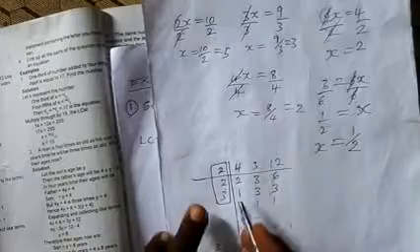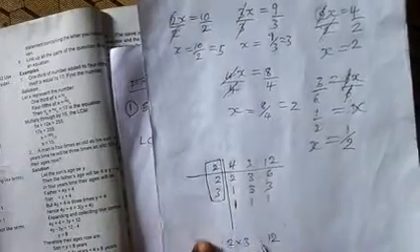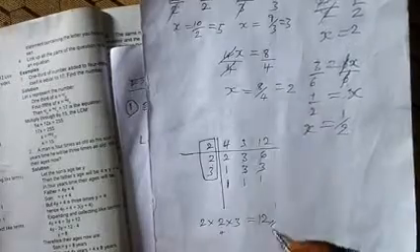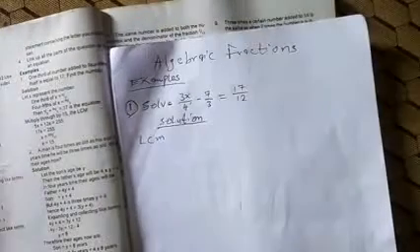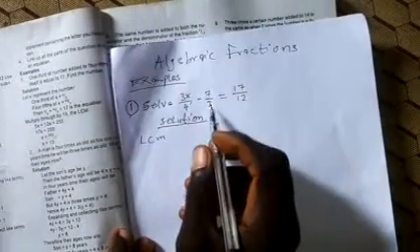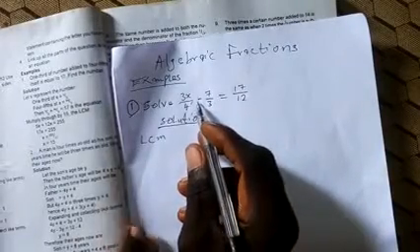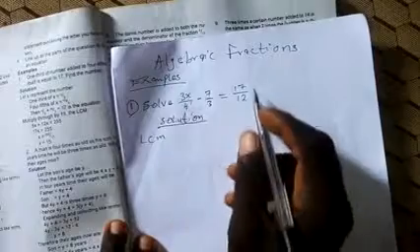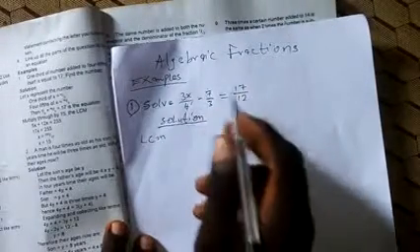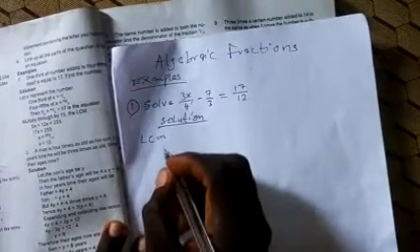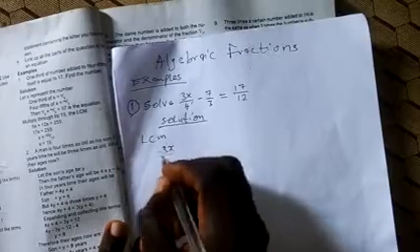So our LCM, the lowest common multiple, is going to be 12. So we now know that the LCM of this fractional equation is 12.